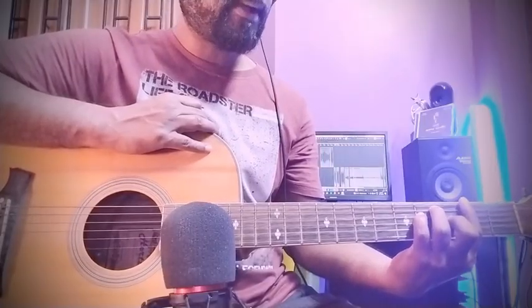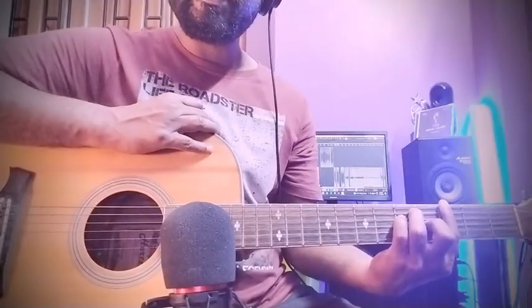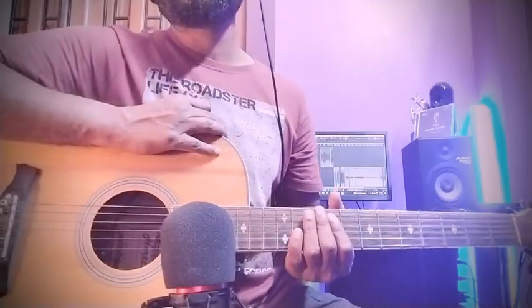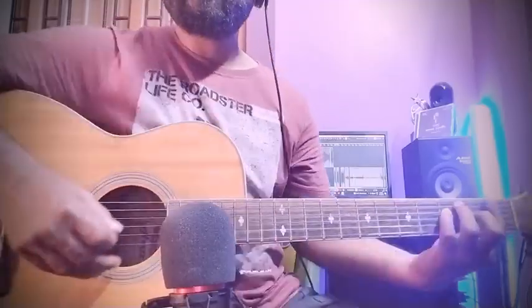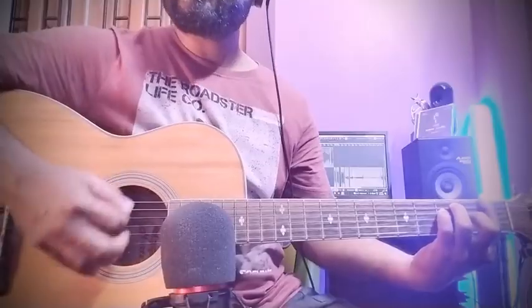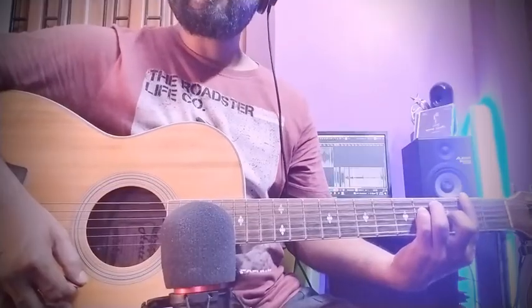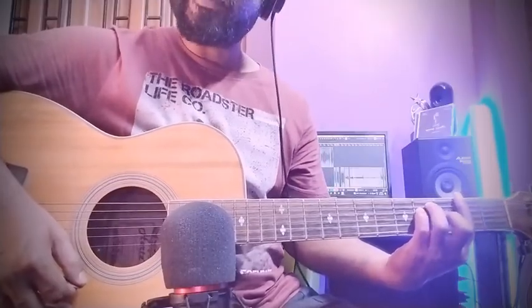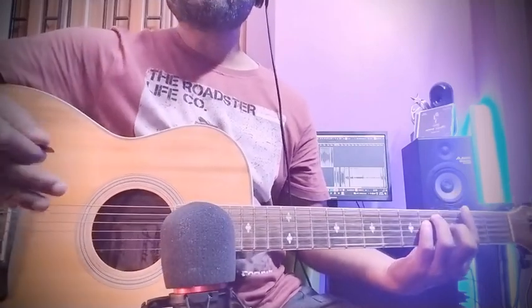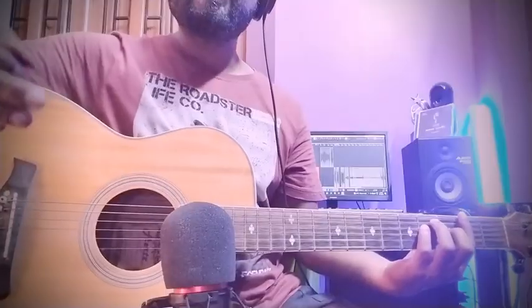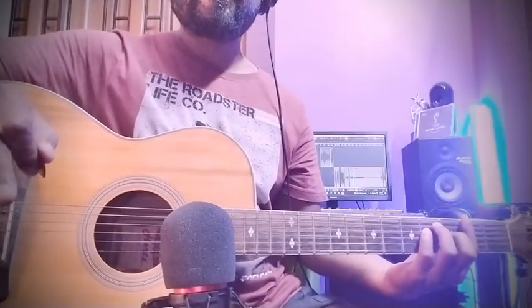If I shift the same shape to the next fret, it will be the G major chord. On the next fret, it will be G sharp major chord. Here A major chord, here A sharp major chord, here B major, here C major, and it will go just like this. Whenever I play a bar chord on a fret, like I'm playing F on the first fret, whenever I shift the same shape on the next fret, the chord will change according to the order of the note.